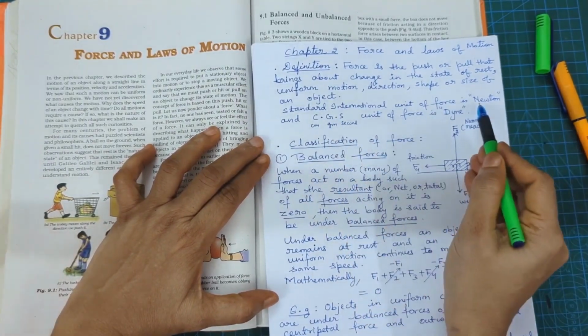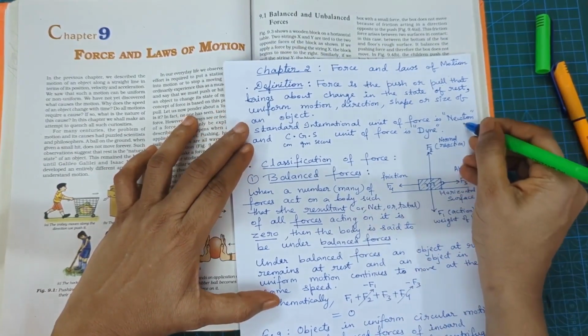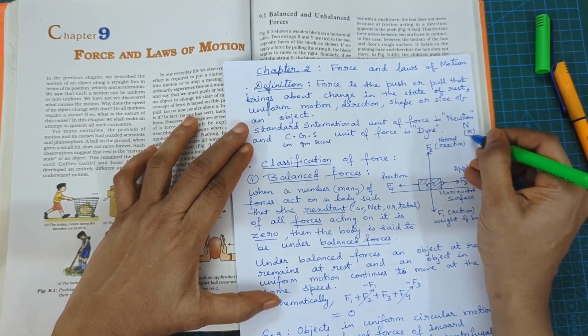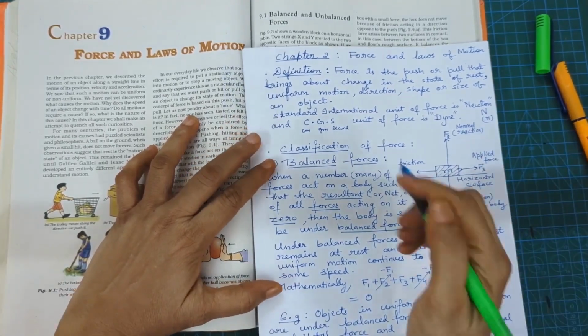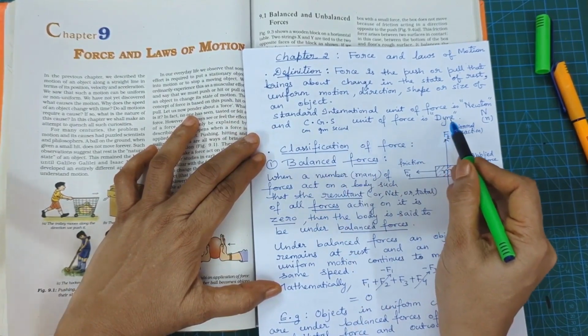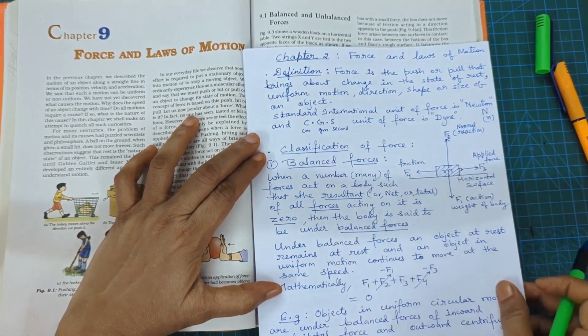Force is measured in terms of Newton, which is its SI unit. When you write Newton, we write a capital N. And if you happen to write a small letter n, keep it in brackets. The lower unit of force, that is the CGS unit of force, is dyne, D-Y-N-E. CGS is centimeter gram second.